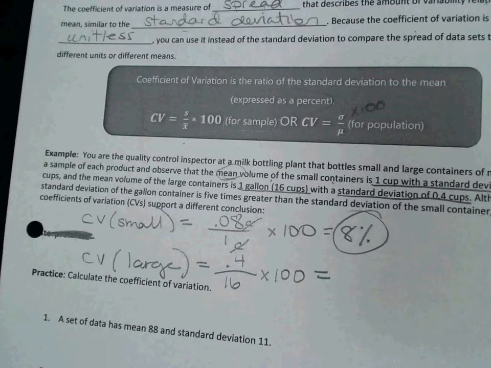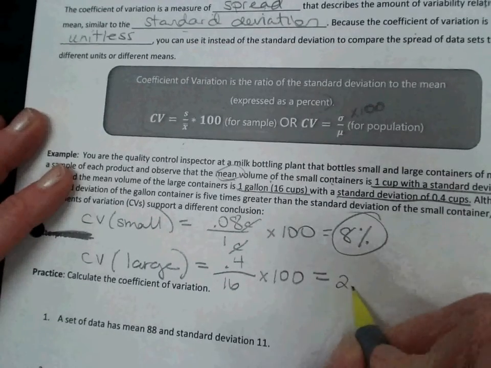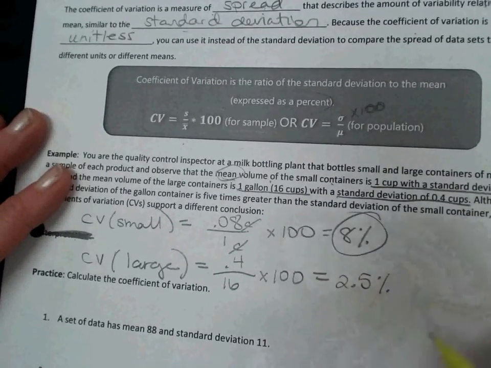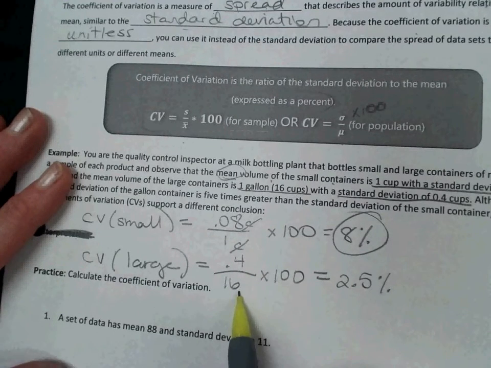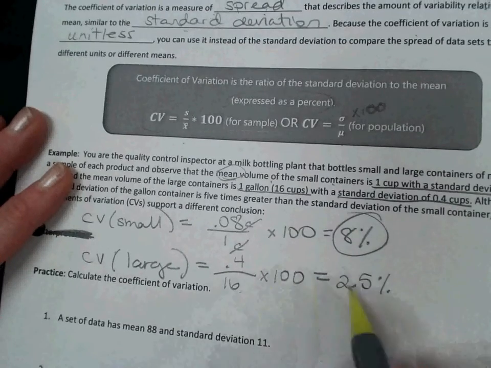What did you get? 2.5 is correct. 2.5%. So did you do 0.4 divided by 16? What did you get? I got 2.5. Okay, good. Because that's what we should get.